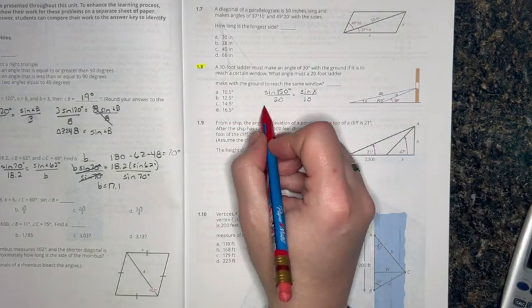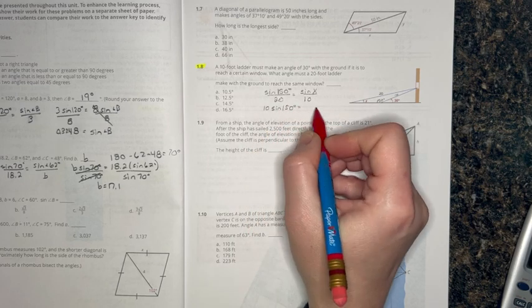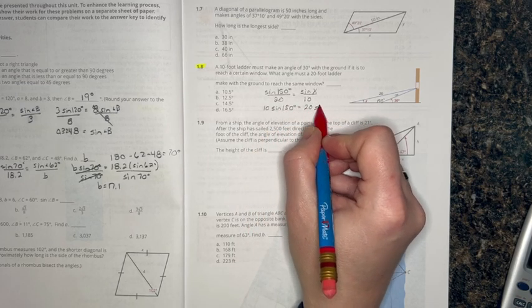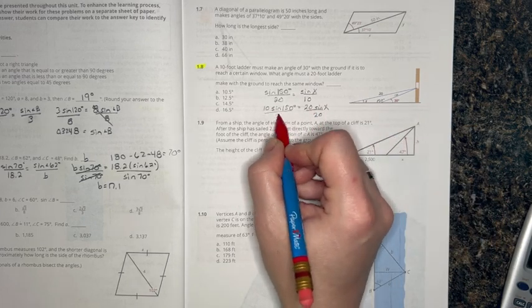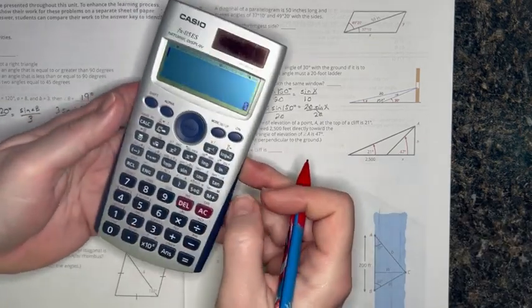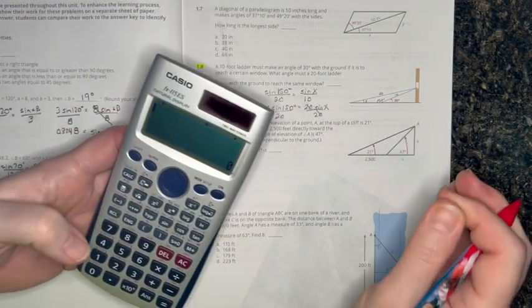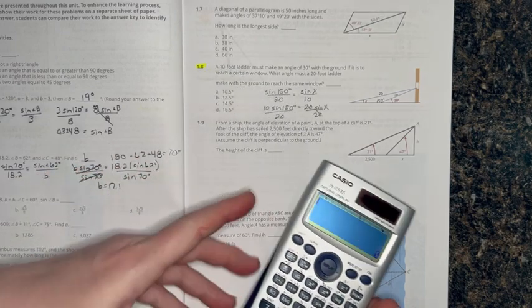Cross multiplying. 10 times the sine of 150 is equal to 20 times the sine of x. Divide both sides by 20. And now I have the sine of x by itself. But remember, we want an angle measurement. So we're going to need to make sure we do that correctly.